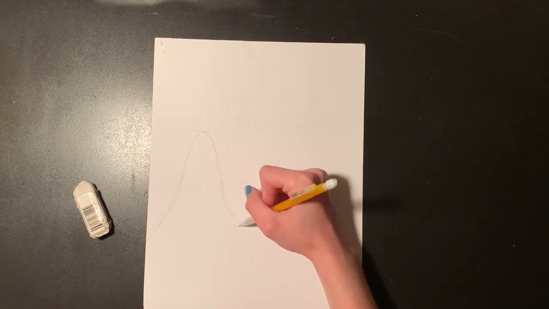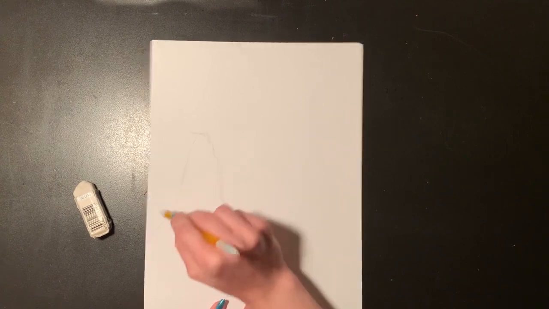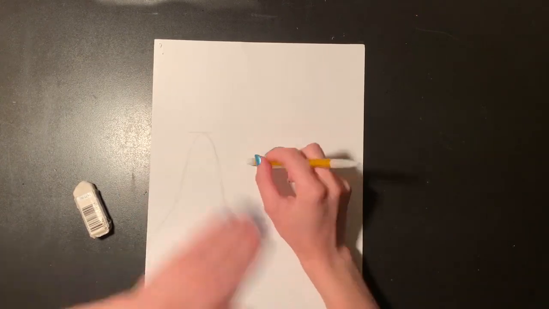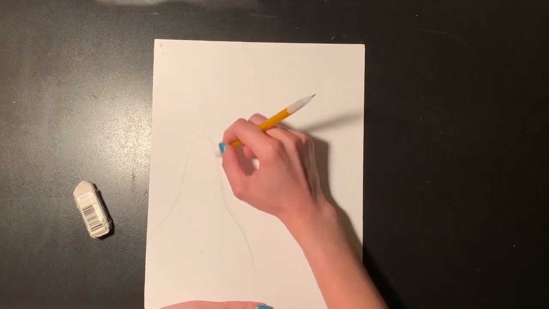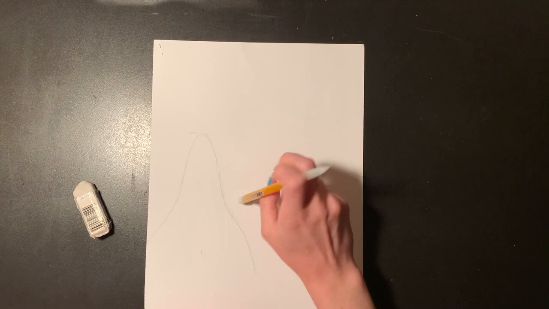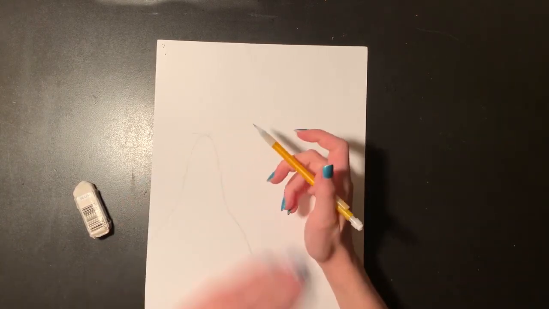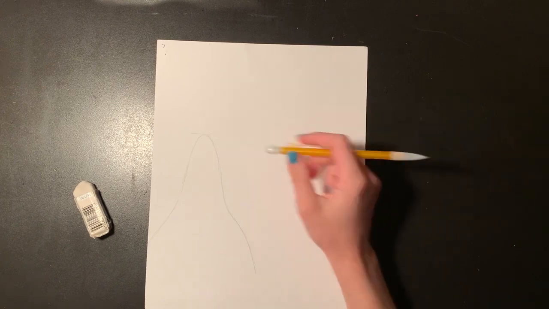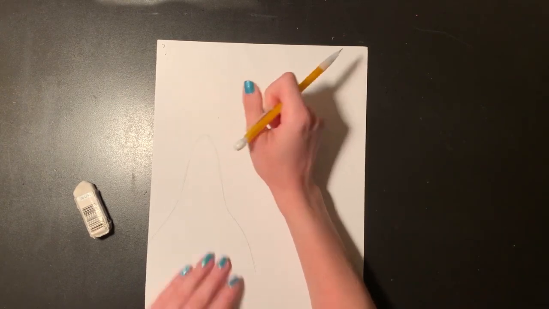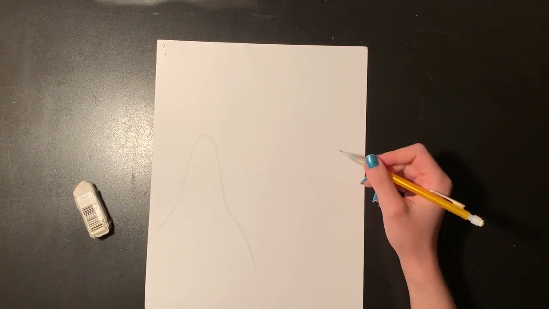And now I am using short and quick light pencil lines to create my sketch, so I can easily change it and erase different lines that I don't think look correct to reshape my picture. We always want to draw super lightly so that it is easier in case we make a mistake. And now it might be easiest for you to pull up a photo on your computer to see what your characters look like, and that could help you draw them a little bit better.